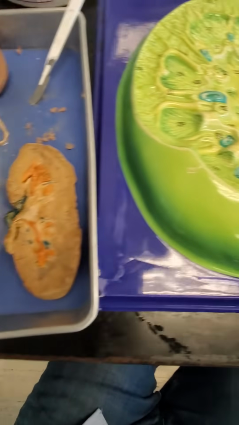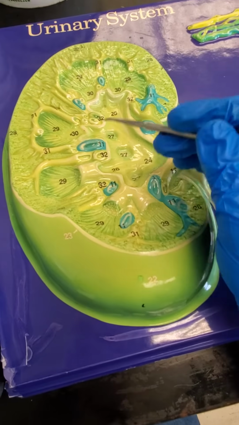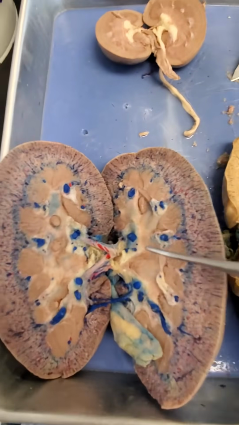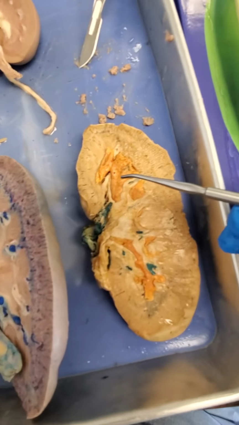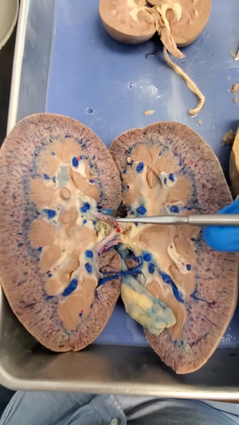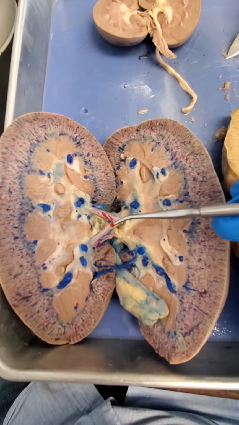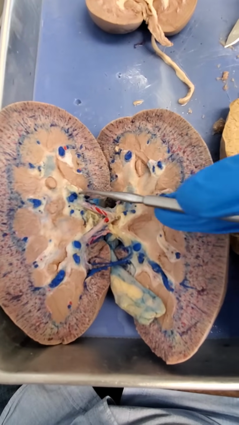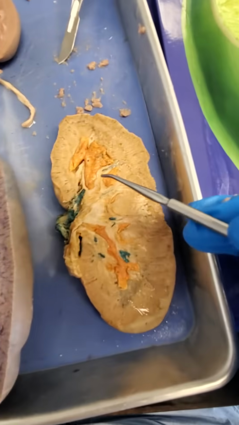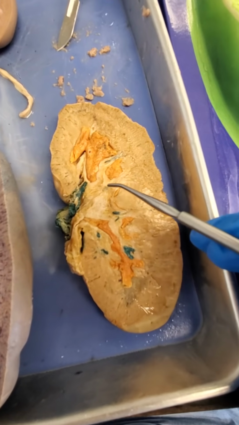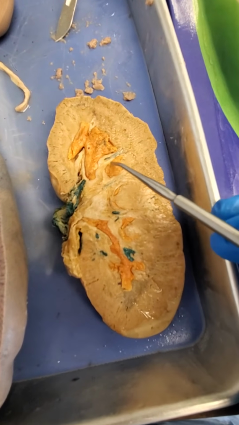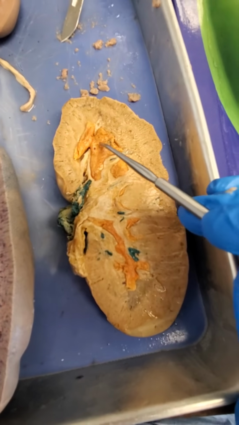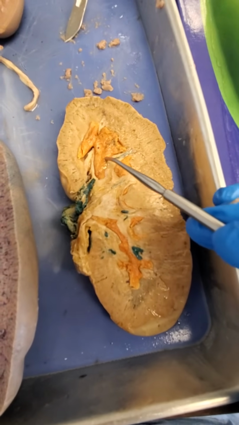All right, so let's go to the actual real kidneys. We can identify all the same components that we just looked at over here on these real kidneys. What you're looking at is a pig kidney, and this is stained for the blood vessels, so we can see arteries in red and veins in blue. Over here, this one is a little bit of an older specimen, but it's still nice because it has a third stain, which is this orange stain right here.